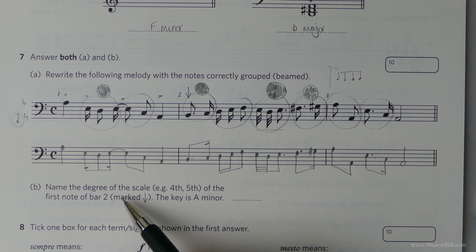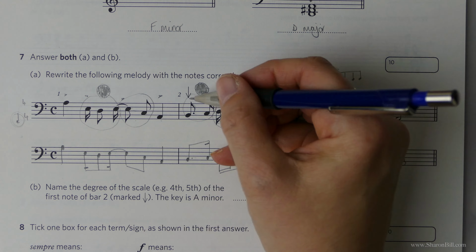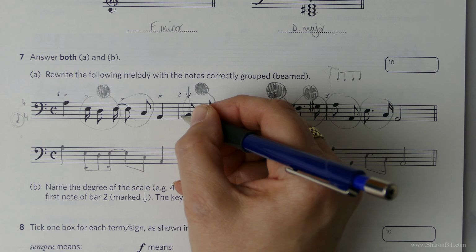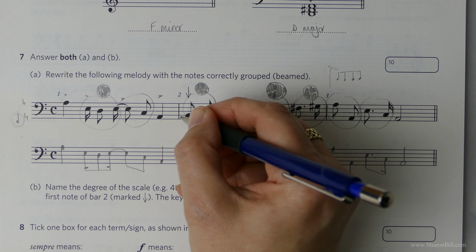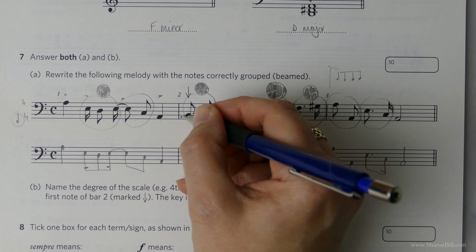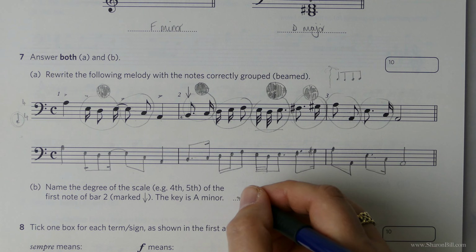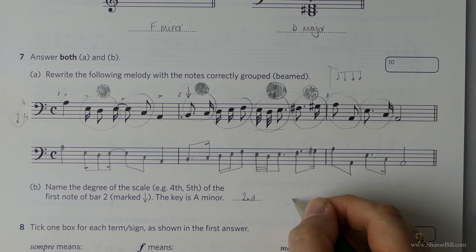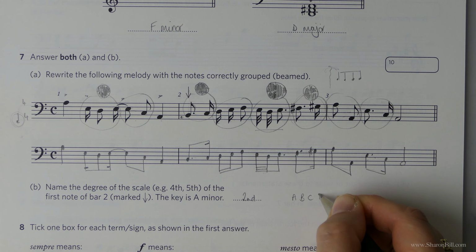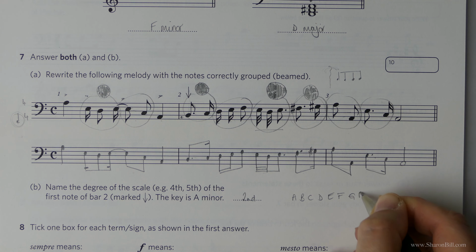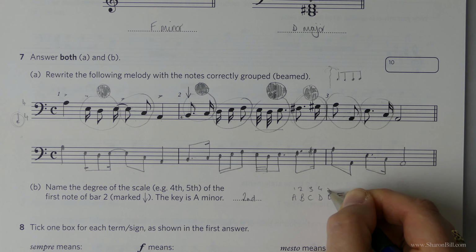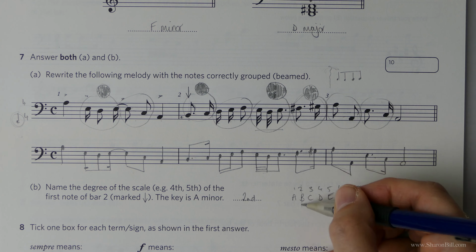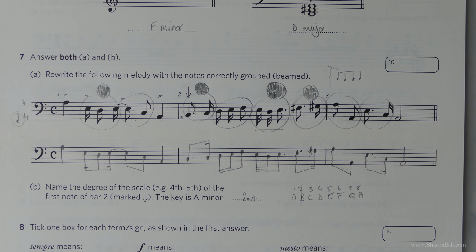We need to name the degree of the scale of the first note of bar 2 marked here. We're in A minor, and so if we choose this low A as the first degree of the scale, next door to that is B, which is the second, 1, 2, and so we can see it's the second degree of the scale. If you weren't terribly sure, you could always think, here are your degrees of the scale. 1, 2, 3, 4, 5, 6, 7, 8. We can see that this is note B, good boys, and we can see that B is the second degree of the scale, just to double check that.